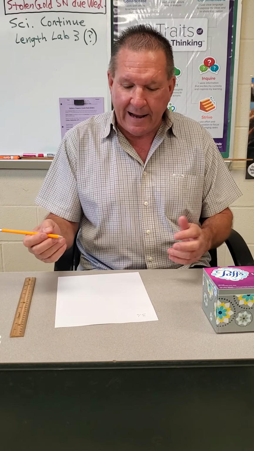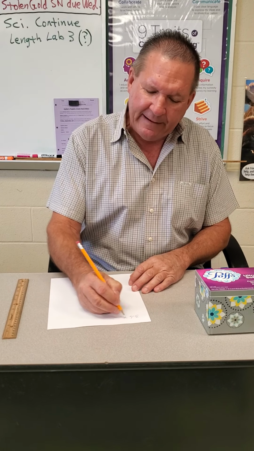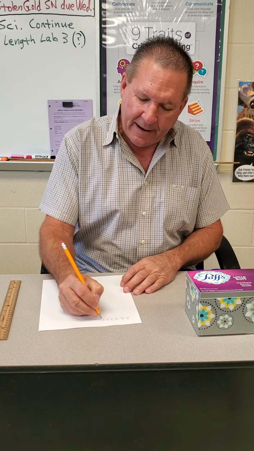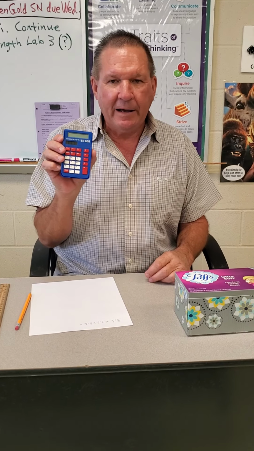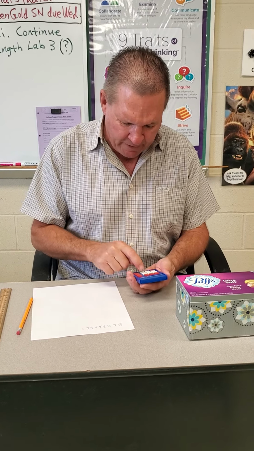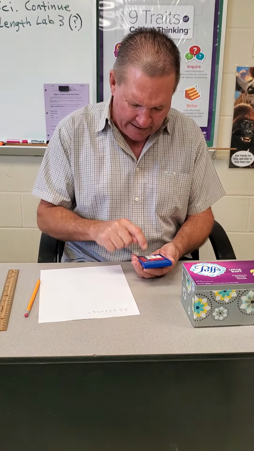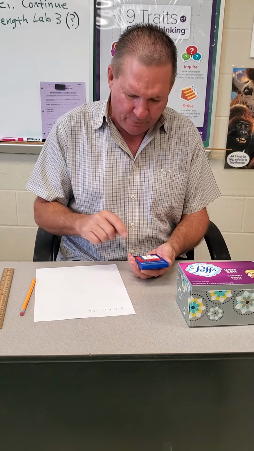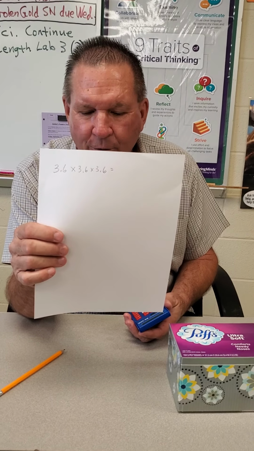So the length, the width, and the height on the cube are all three the same. My formula is 3.6 times 3.6 times 3.6 will equal the volume. As you know, we do all of our math in science class using calculators. If you do not have a calculator, your phone will have a calculator, so you can use that. So here I go. 3.6 times 3.6 times 3.6 equals. Notice, I entered the numbers exactly the way they're shown in my equation.